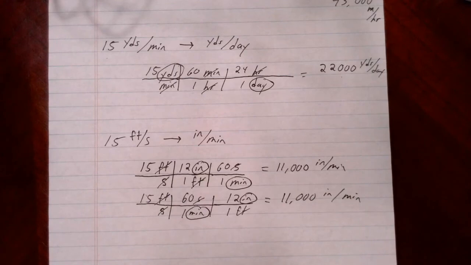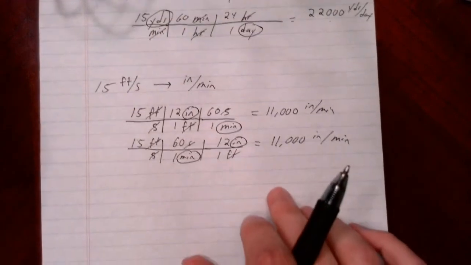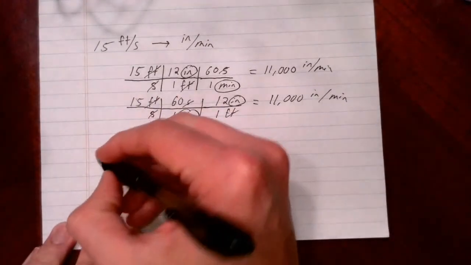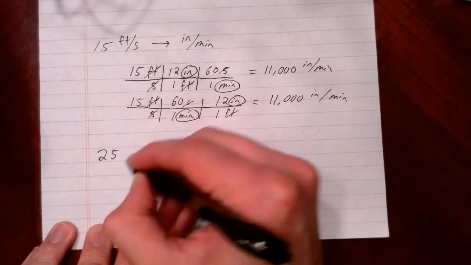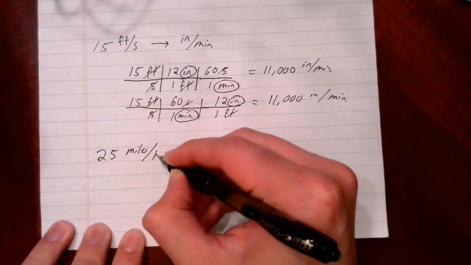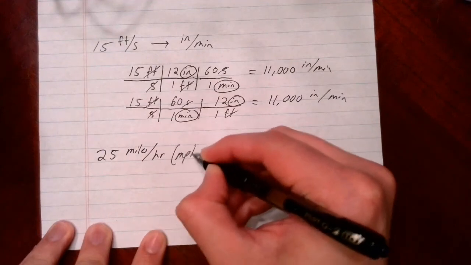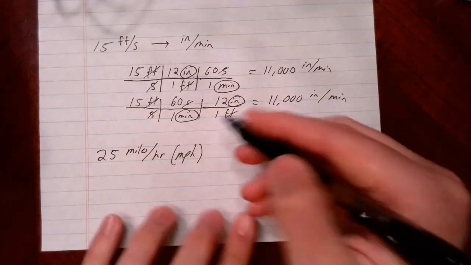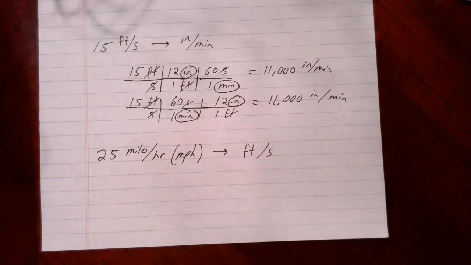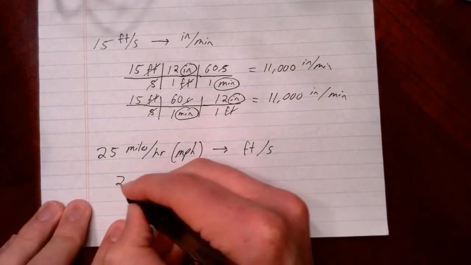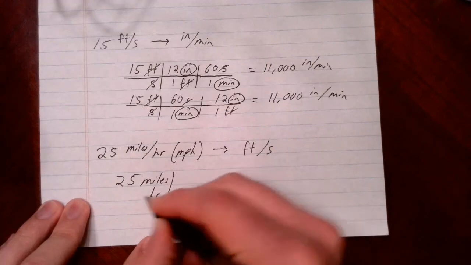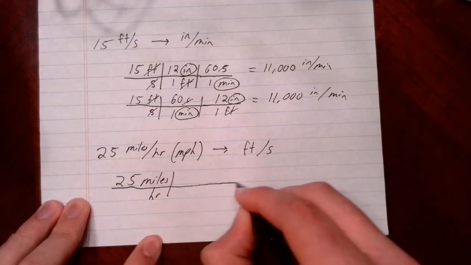So let's go ahead and do one more together, then I'll give you one to try on your own. So let's say I have, we'll just say 25, and I'll go ahead and write it out, miles over hours. So MPH is how we see that in America, miles per hour. And I want to convert that to feet per second. Okay? So I start off with 25 miles over hours. Go ahead and draw my little box out.